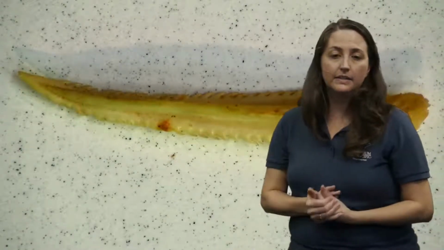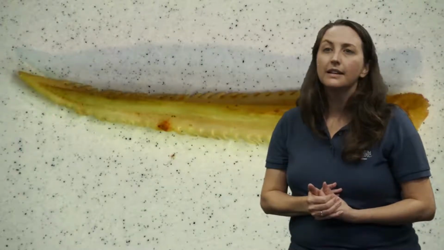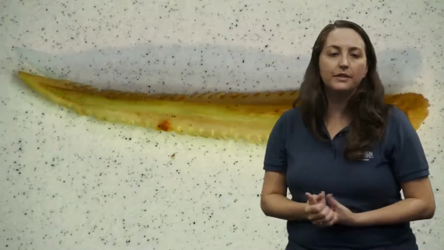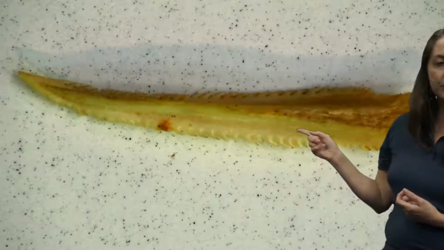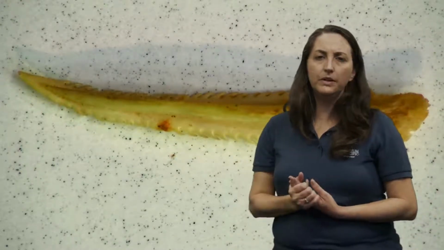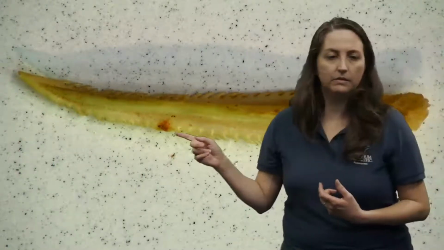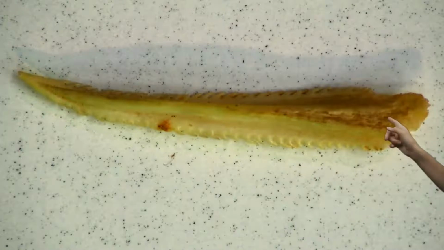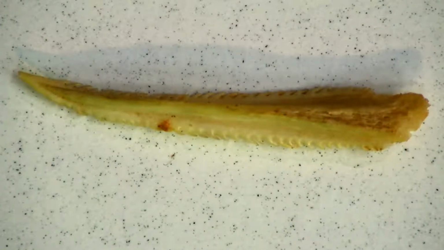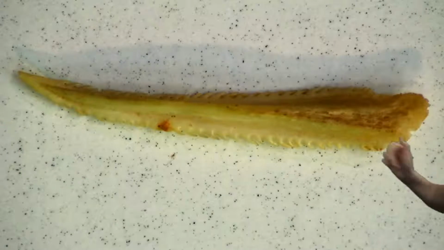Again, this is, oh, what kind of ray? You know, I'm actually not sure. I think this could be one of our local rays that we were able to share, or it could have been something else. Sometimes we get items like this donated to the aquarium so we can use them as teaching tools.